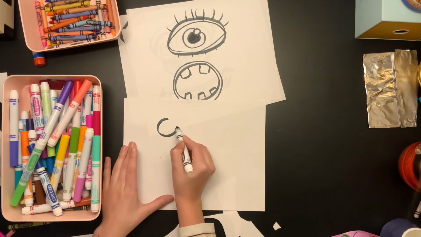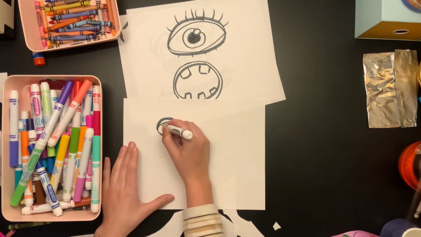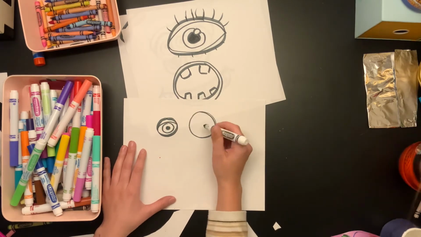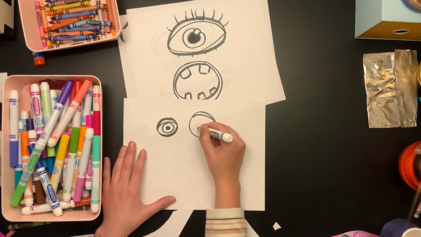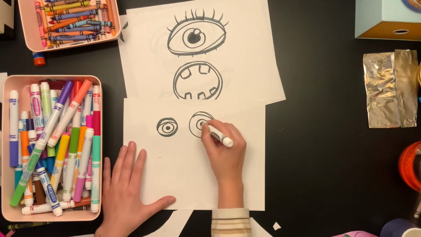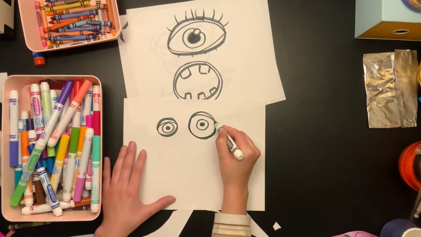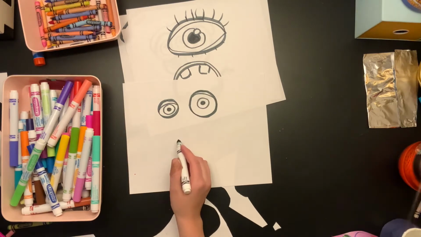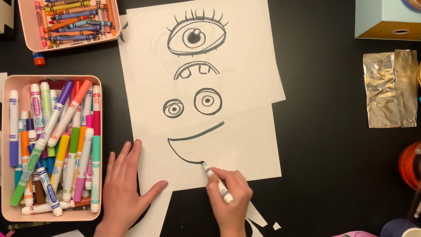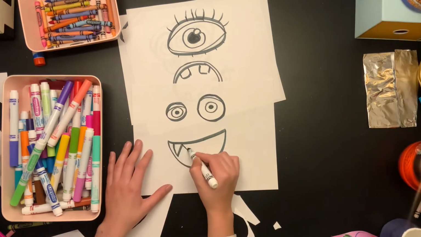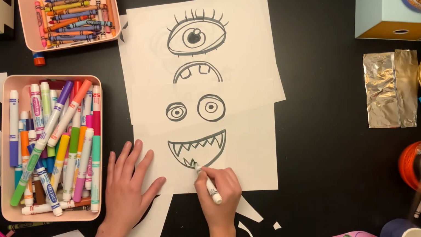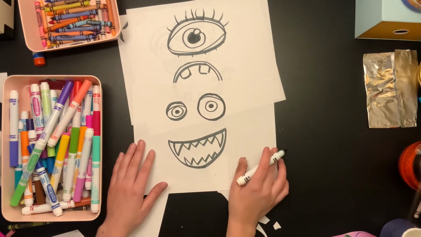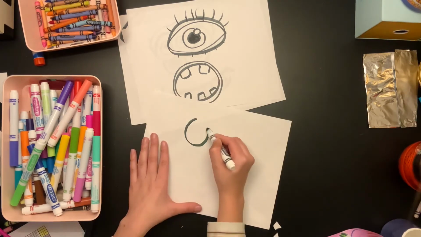Alrighty, and then lastly, oh, this isn't the last one, but this one is going to be a crazy monster with two different shapes of eyes, eyelids, and I've got my irises and my pupils. I decided to make this one a bit more like a vampire almost. A happy, scary vampire. Same thing, I'm making sure that my teeth are inside a mouth, so it's a lot easier to cut out.